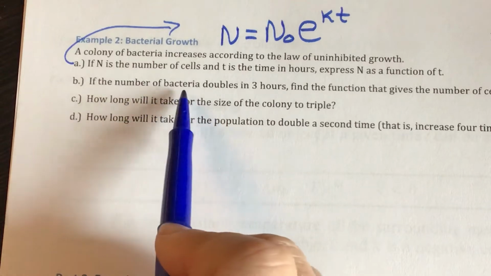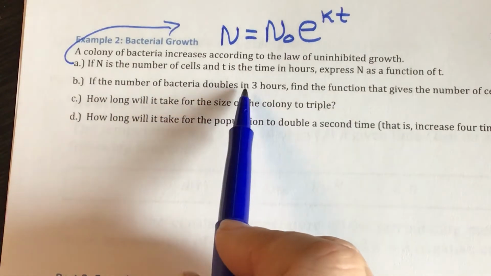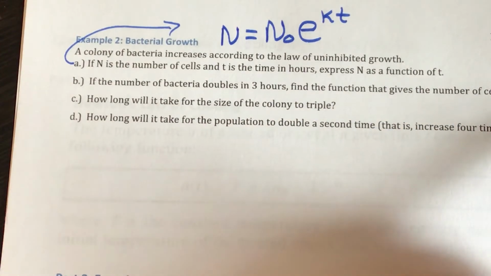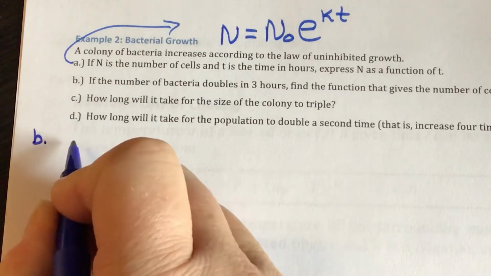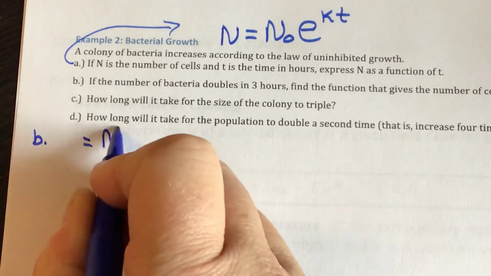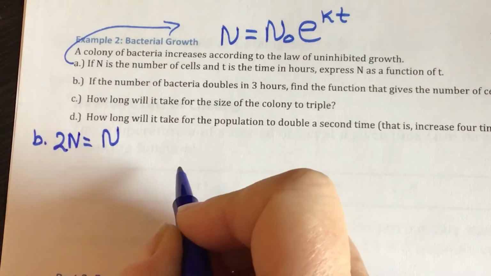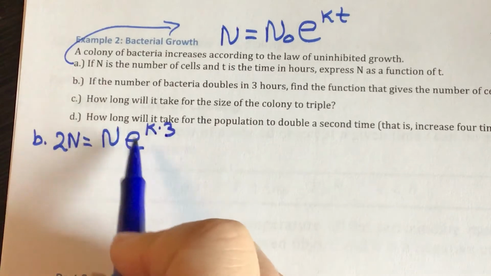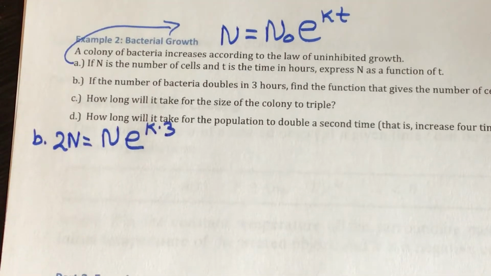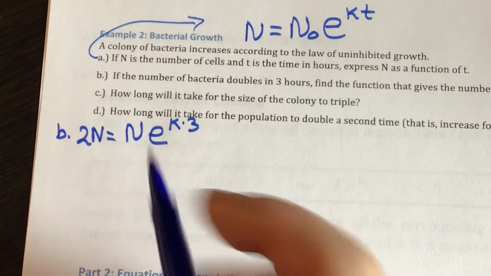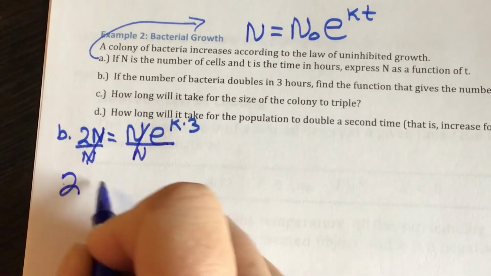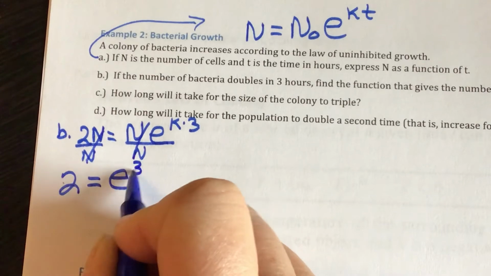Part B, if the number of bacteria doubles in 3 hours, find the function that gives the number of cells in the culture. So in part B, I know if I start off with a number, I want to end up with twice the number. And it tells us it takes 3 hours to do that. And what I'm finding here is the rate that this bacteria is growing. So I can divide both sides by n. So I get 2 equals e to the 3k power.